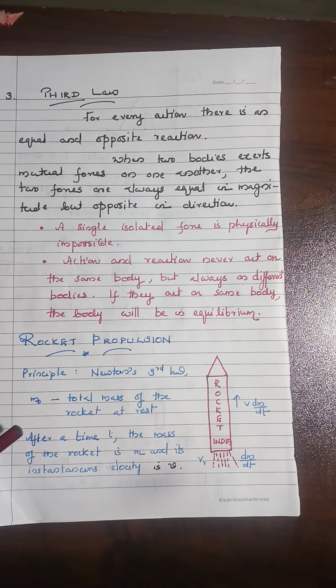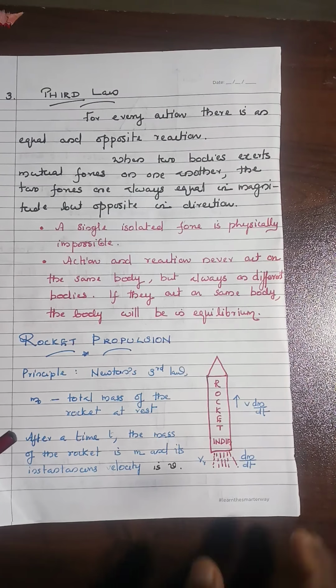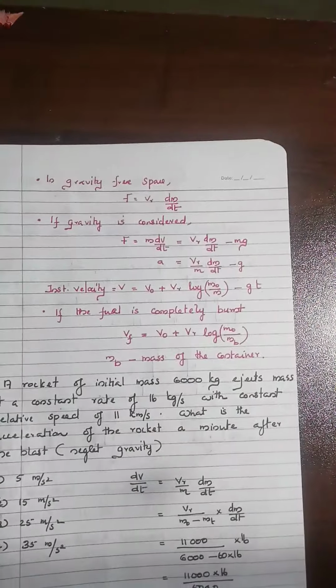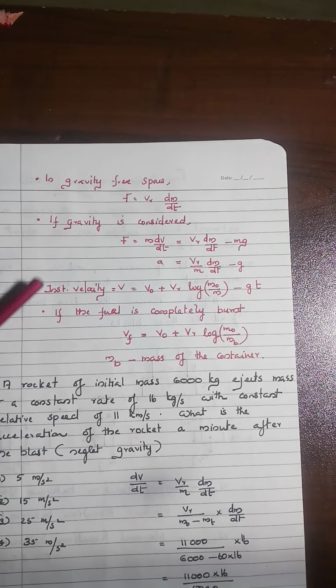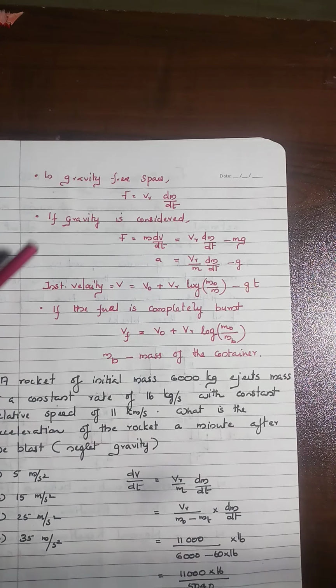If m0 is the total mass of the rocket at rest, after a time t the mass of the rocket is m and its instantaneous velocity is v. We can go with some different situations. In gravity free space, g becomes 0, and F is equal to vr into dm by dt.